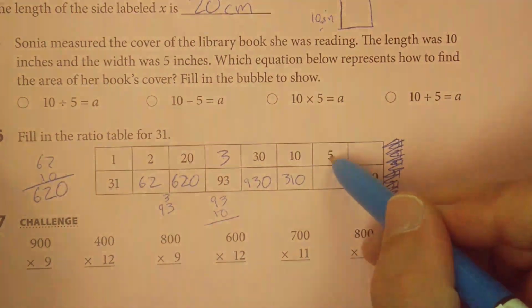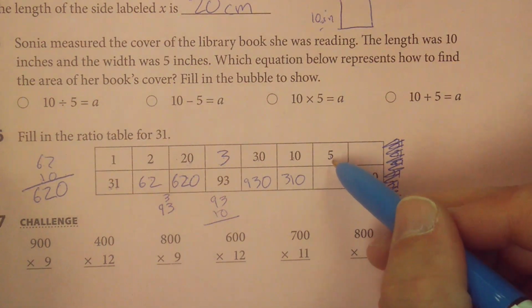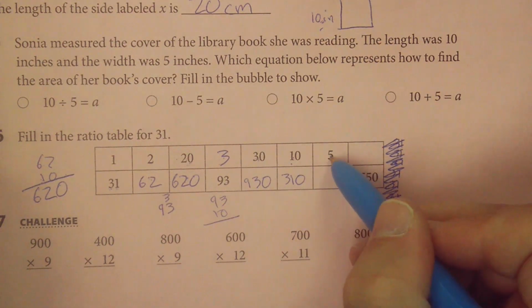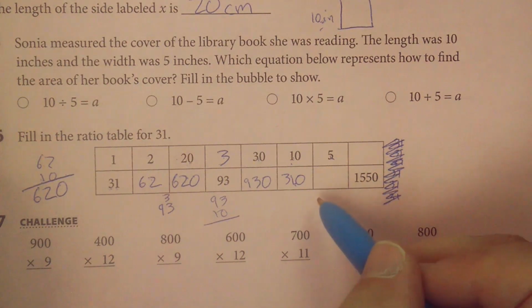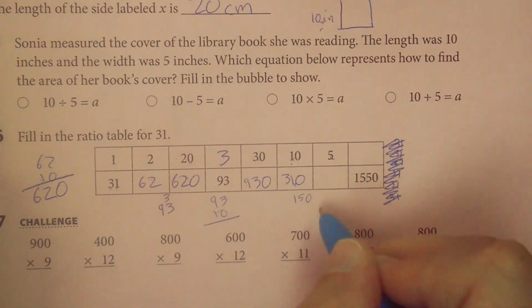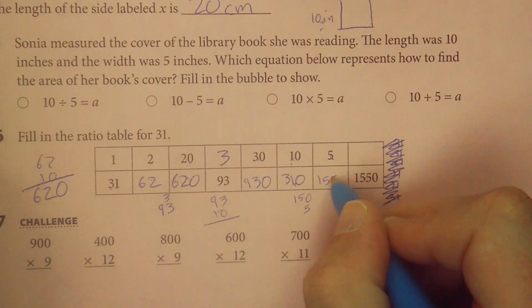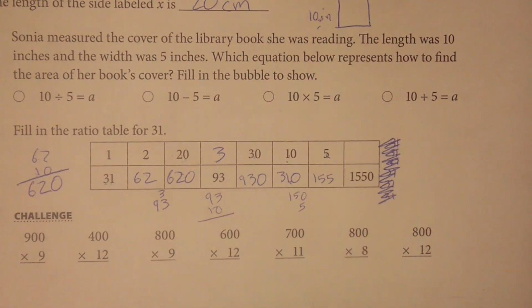Now, here's a little tricky one. I don't know about this one, but I bet we can figure this out. 5, how does 5 compare to 10? Well, 5 is exactly half of 10. What's exactly half of 310? Well, half of 300 is 150. Half of 10 is 5. So my answer is 155.